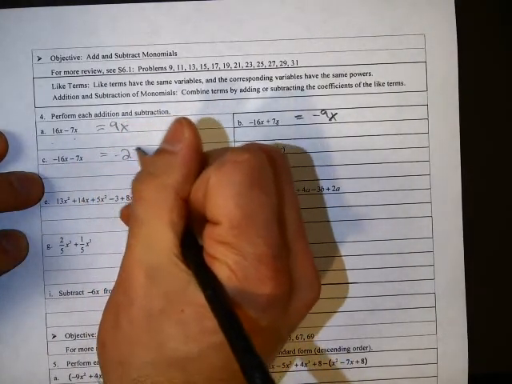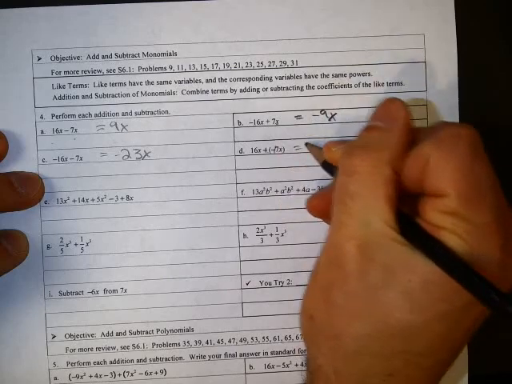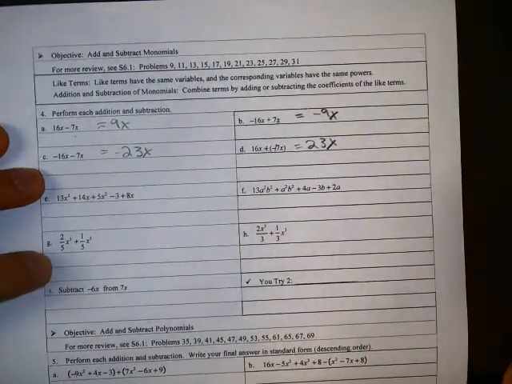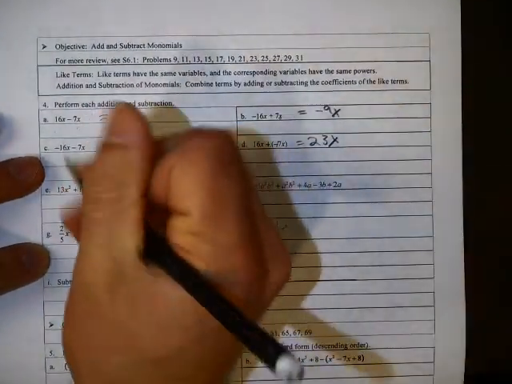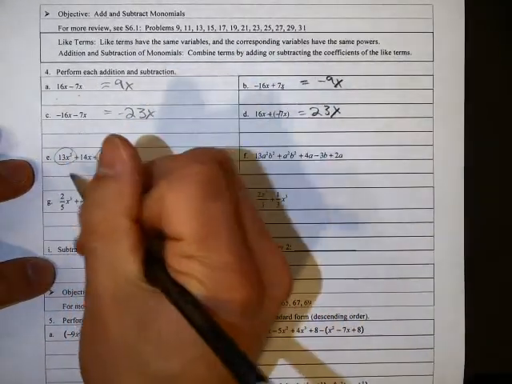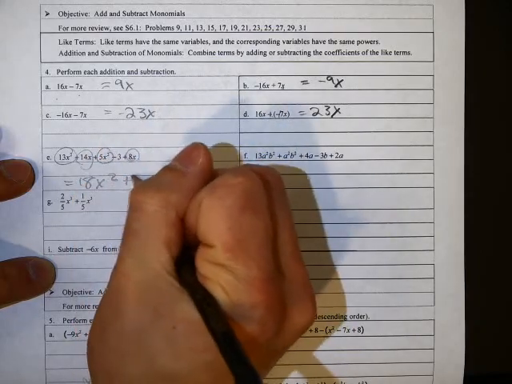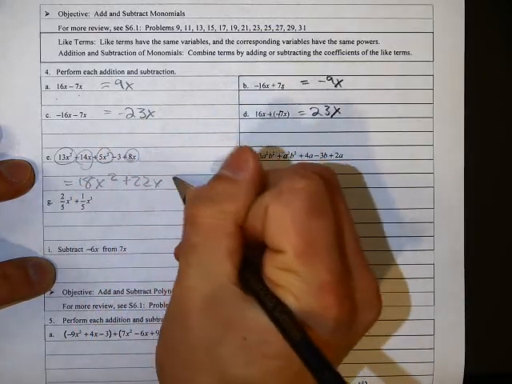Here, what do we get? Negative 23x. Here we have a double negative, that's plus plus, so that's 23x. Now here, again, this is nothing new. We have some like terms here and here. That makes 18x squared, 22x, and minus 3.